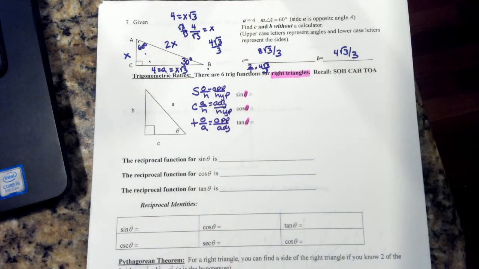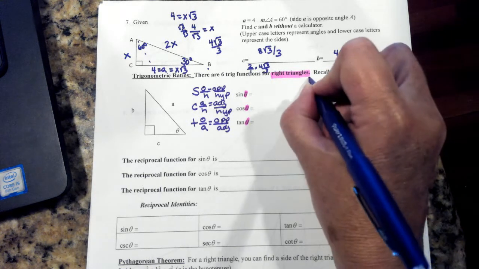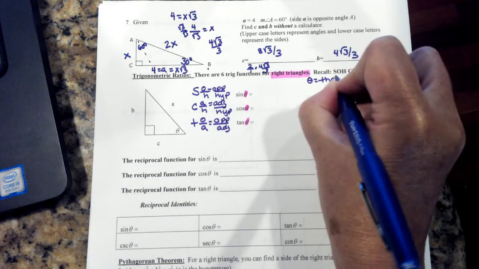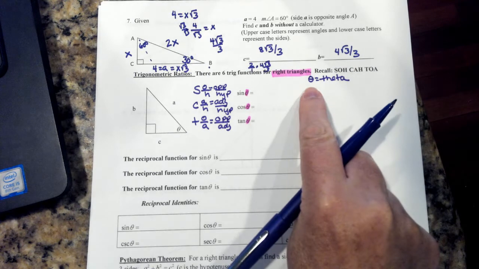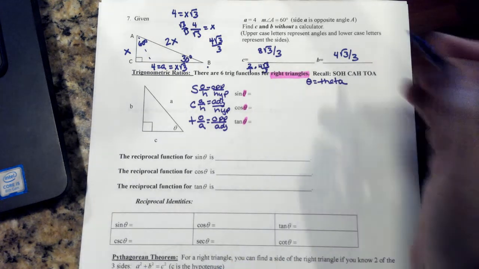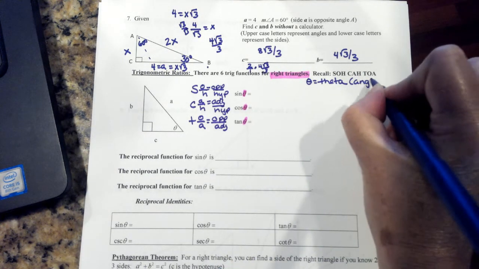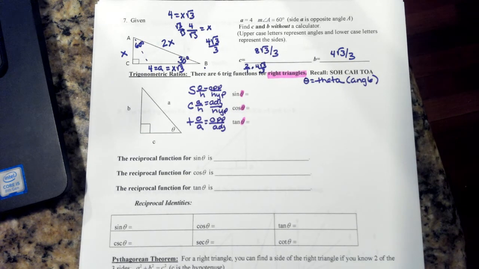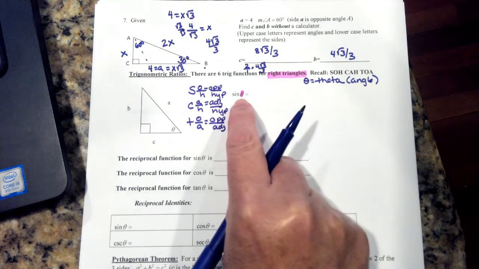Now, in algebra, we always use variables x and y, it seems a lot. In trig, and as we study angles, and that's what trig is, a lot of study of angles, the variable that we use to represent an angle is what's called theta. So when you see theta, you know it's a variable that's going to represent some angle. It's an angle measurement. So just like an x and a y in algebra, when we're dealing with angles, we use a lot of this symbol theta. So that's what you see right here.